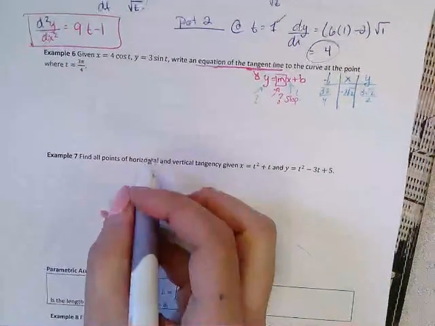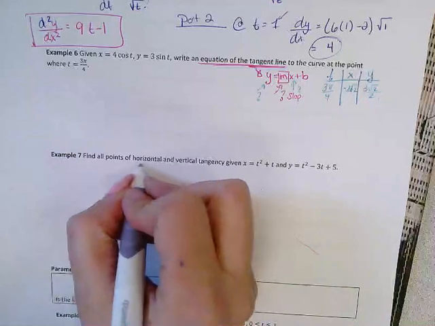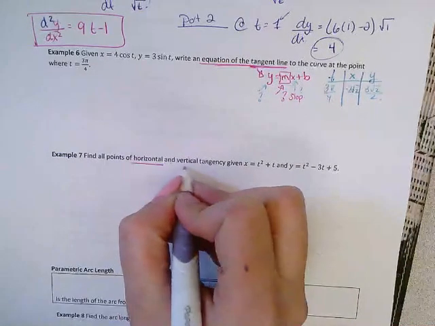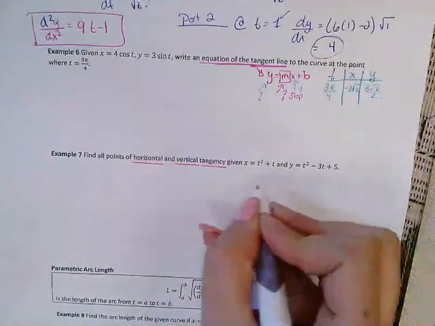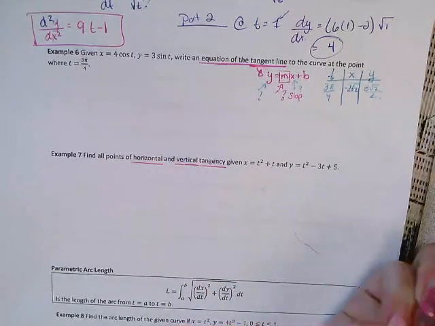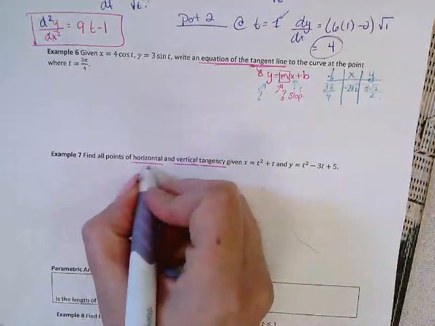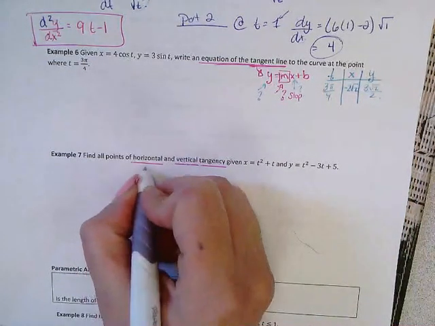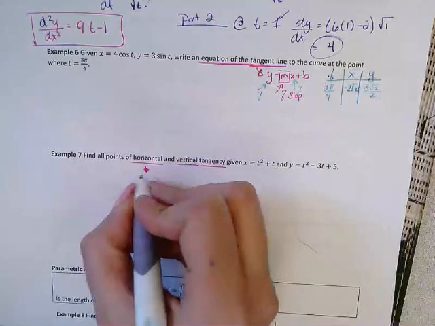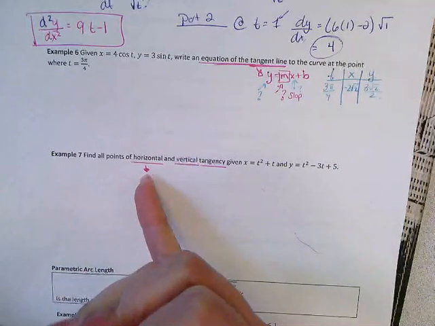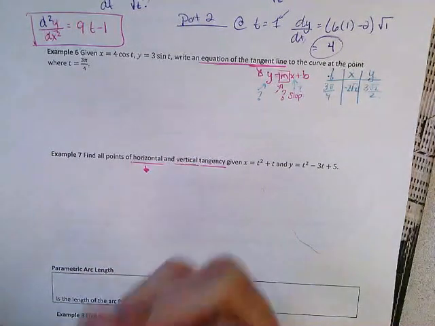Alright. Now, example 7 uses different terminology. It says find all the horizontal and vertical tangencies given by these two equations. So basically, when you're asking to find the horizontal tangency, you are saying that whatever it is, it's not moving up or down, correct?